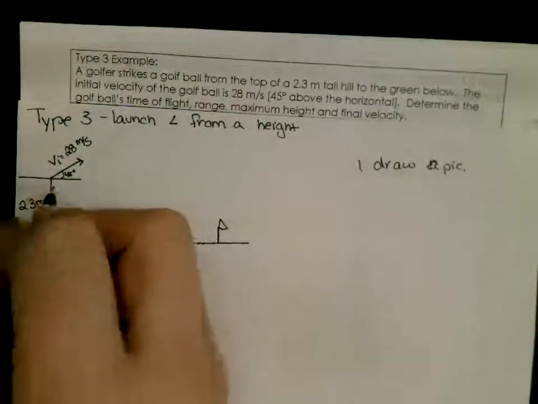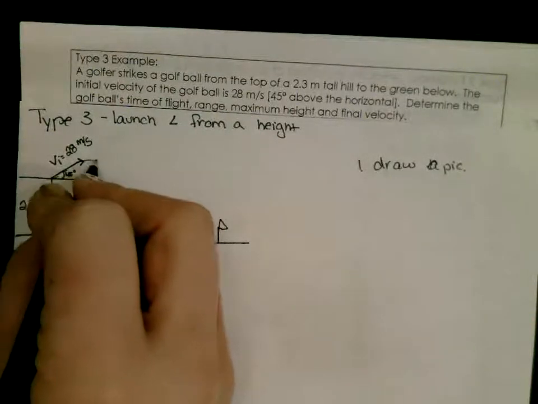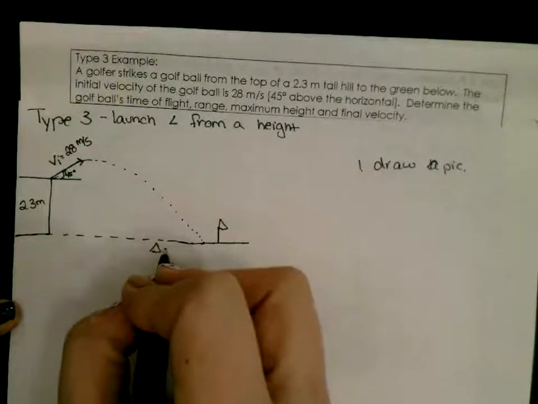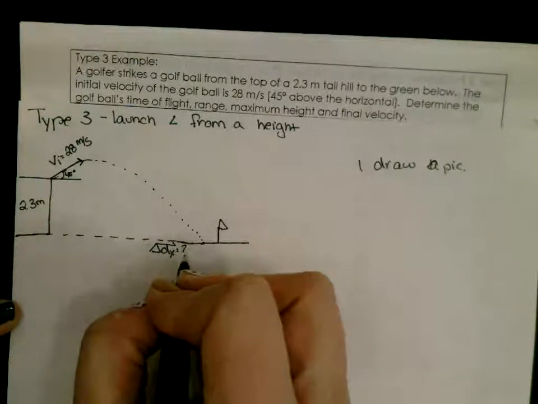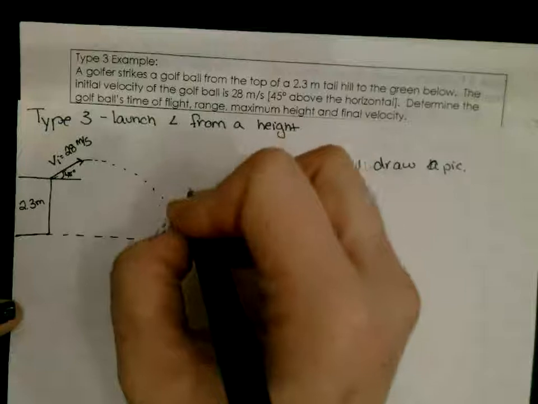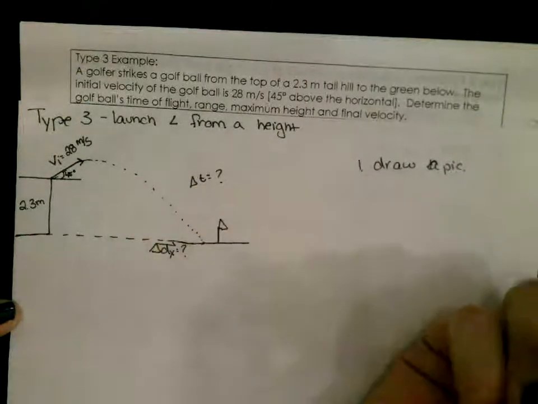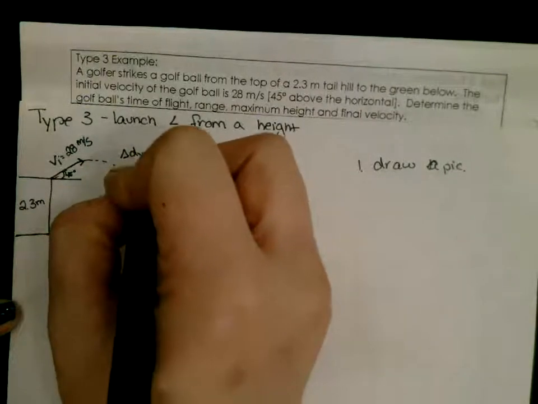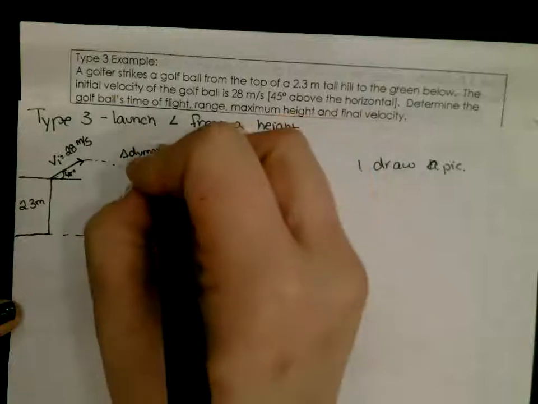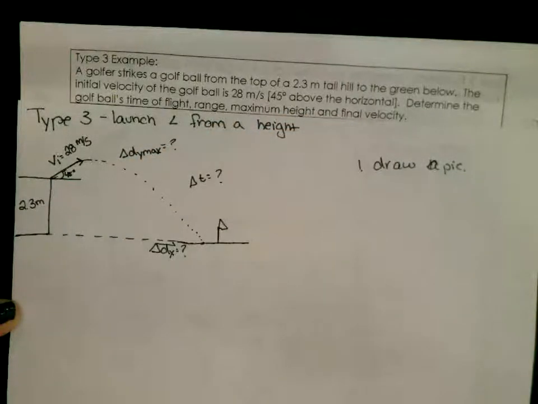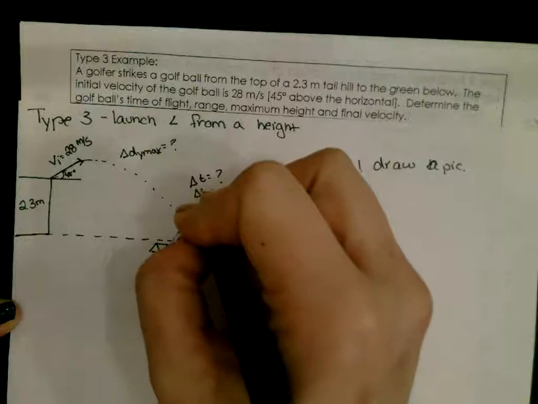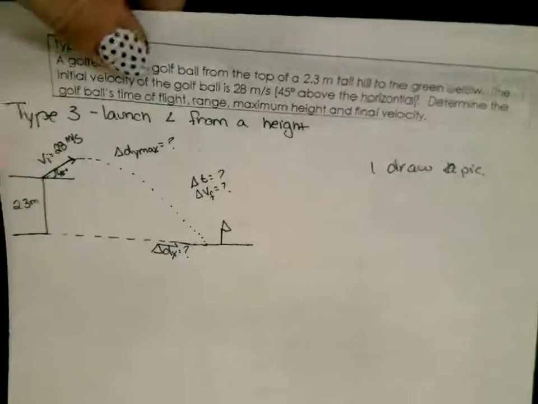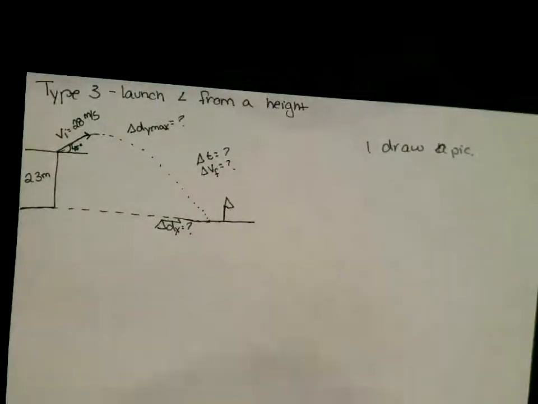And we need to find the range, the time of flight, and the maximum height. And the final velocity. So let's look at how we're going to solve these type 3 problems.